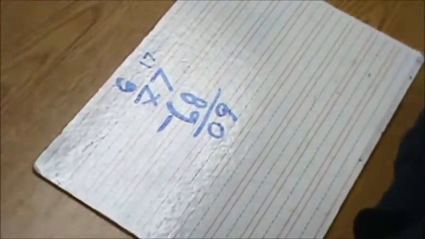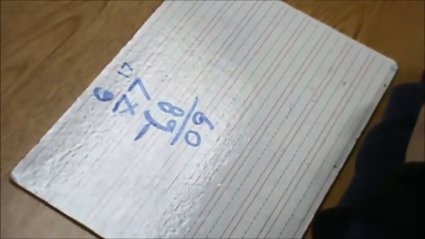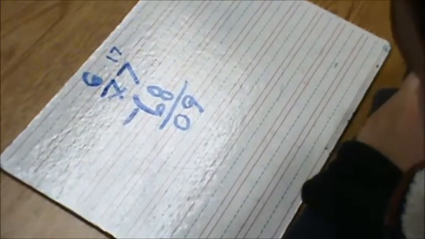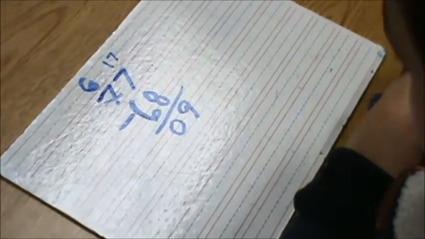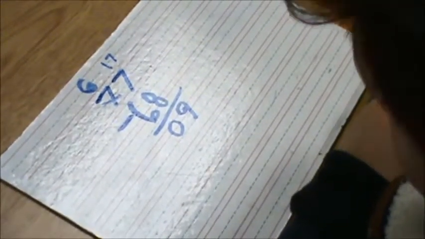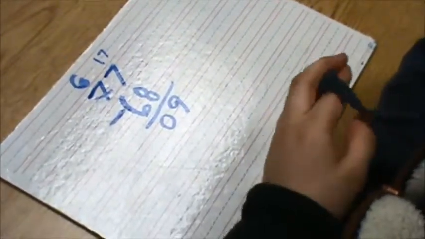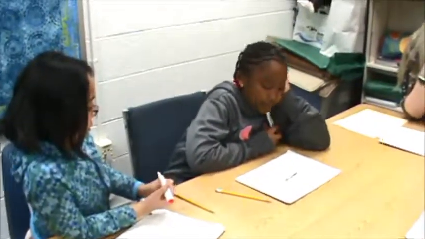I know that you can't subtract 8 from 7, so 7 minus 8. So I took a 10 from the 70 and I added it to the 7, and that gave me 17, and I subtracted 17 minus 8, which was 9, and 60 minus 60, which was 0. Okay, so who has questions about this problem? Everyone feel good with that?